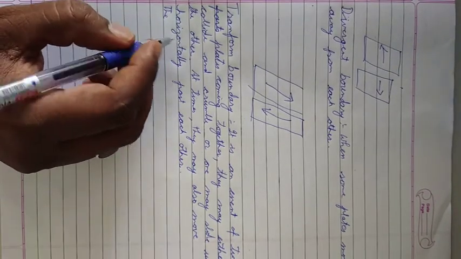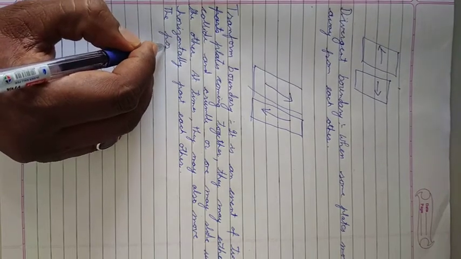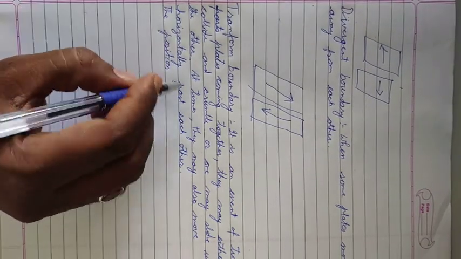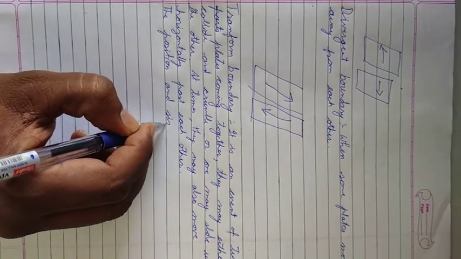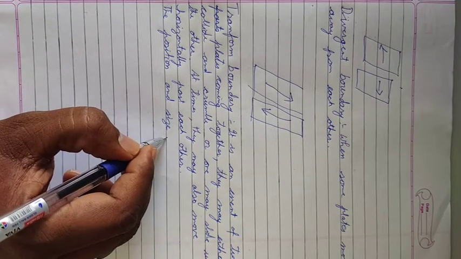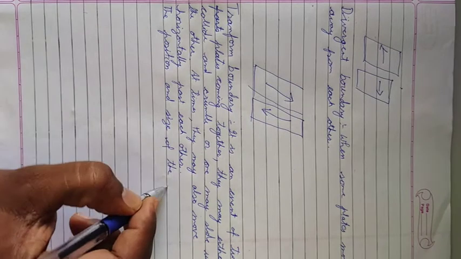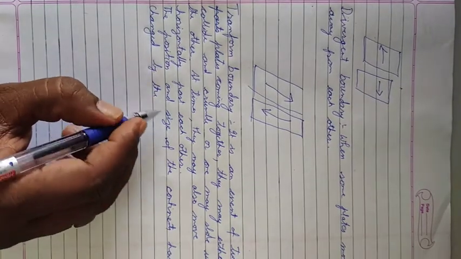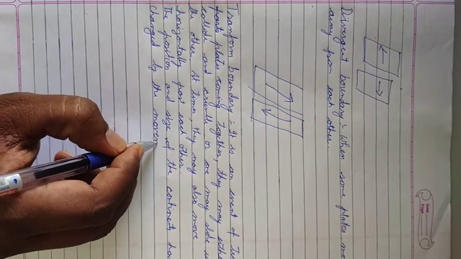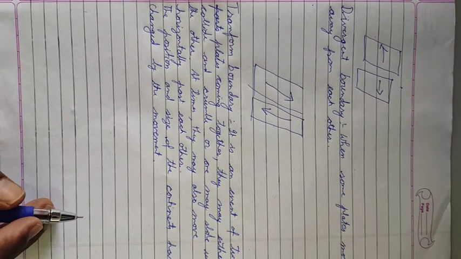The position and size of the continents have changed by the movement of these plates, which has been taking place for millions of years.